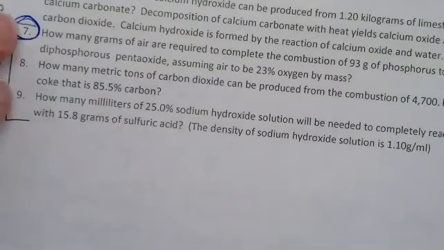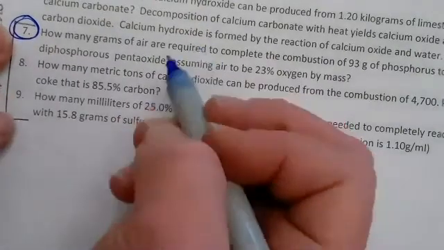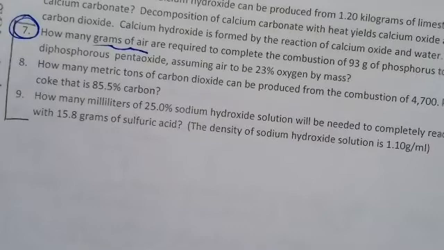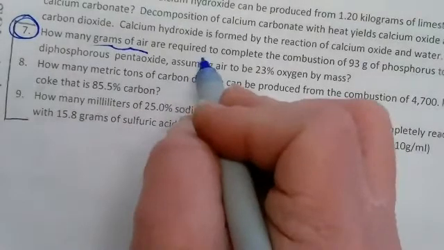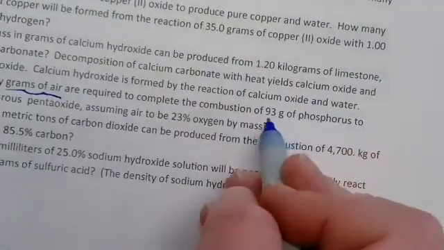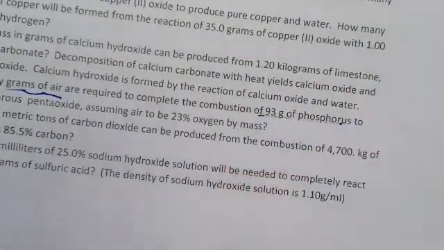All right. So that's kind of weird right off the bat. Grams of air? What? I mean, grams of air. Is there a formula for air? So that's maybe where my brain goes like, what? Are required to complete the, okay, combustion. Now it seems like we're more back to chemistry of 93 grams of phosphorus.